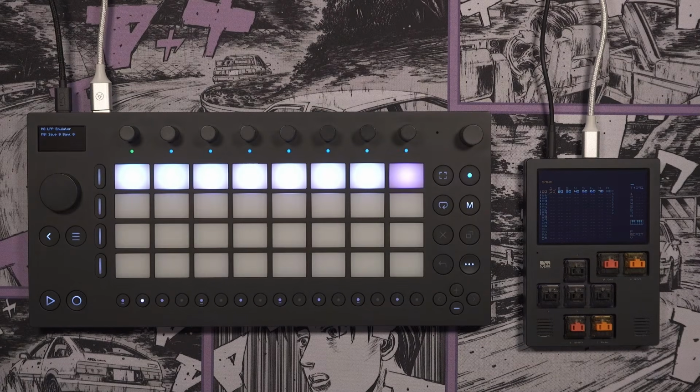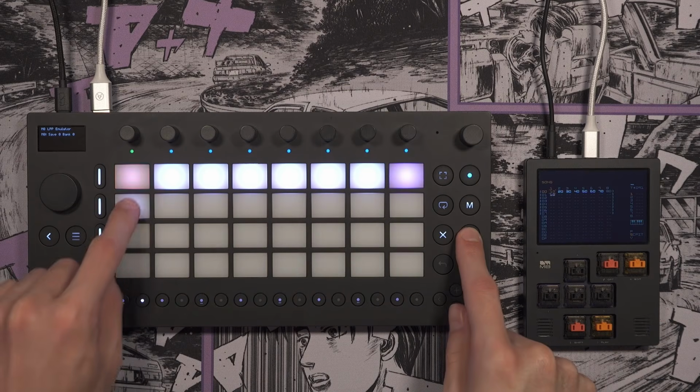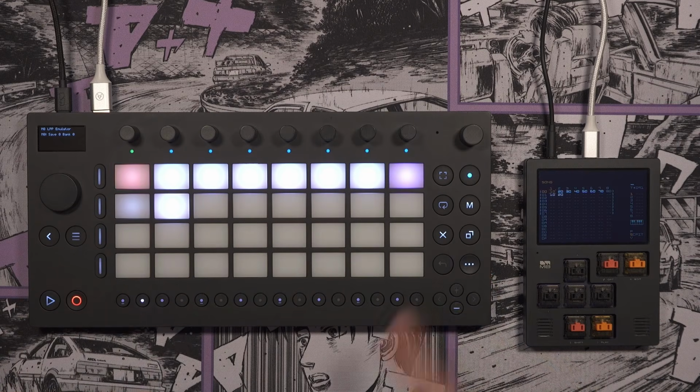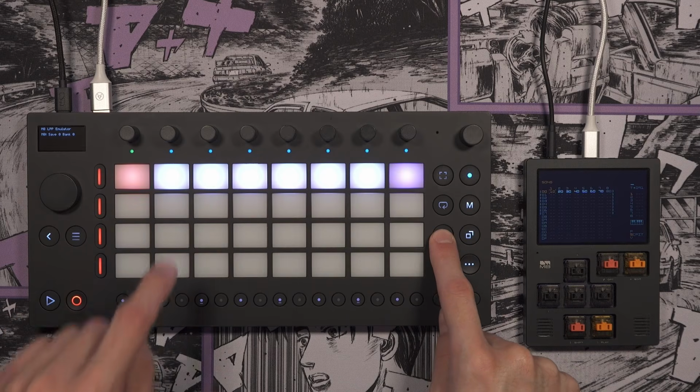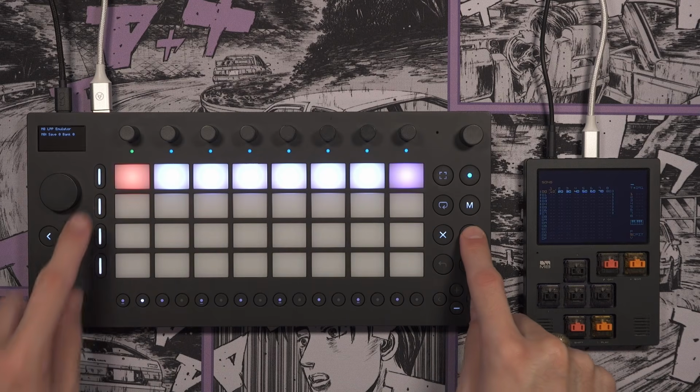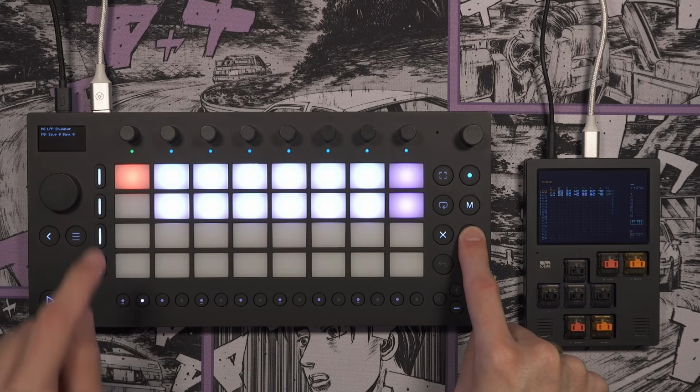There's also some functions for editing songs in this mode. If you press record, you enter a session edit mode, which lets you use the copy button to copy chains, and the delete button to delete chains. And you can also copy and paste whole song rows with the track buttons on the left.